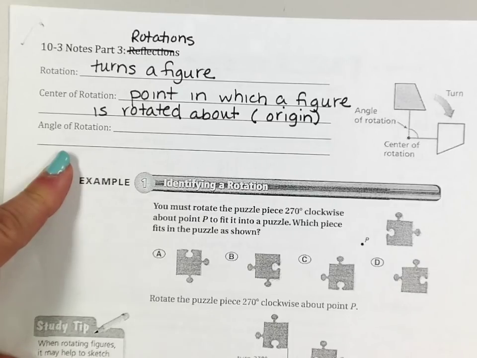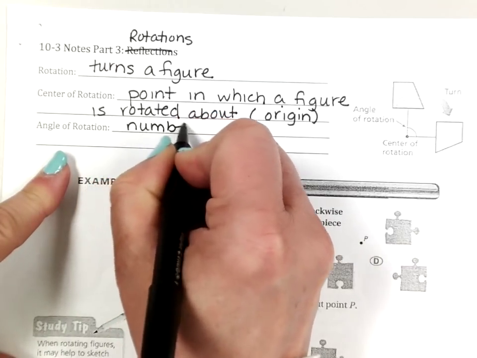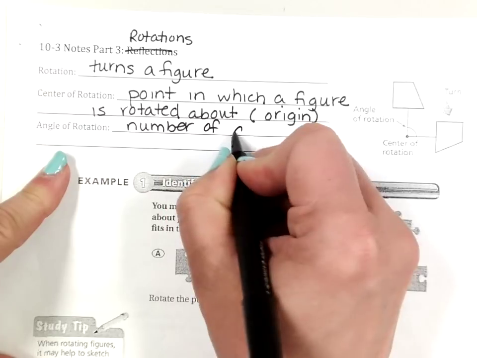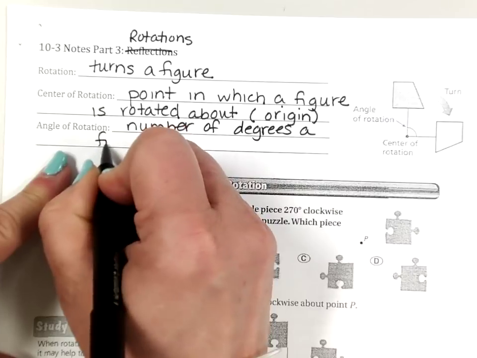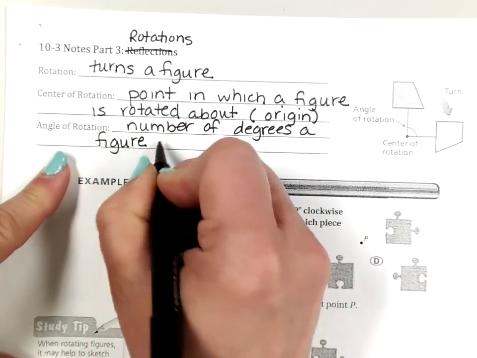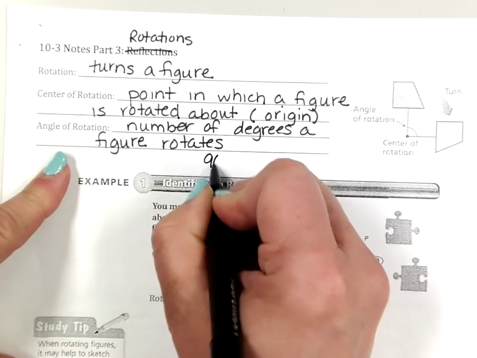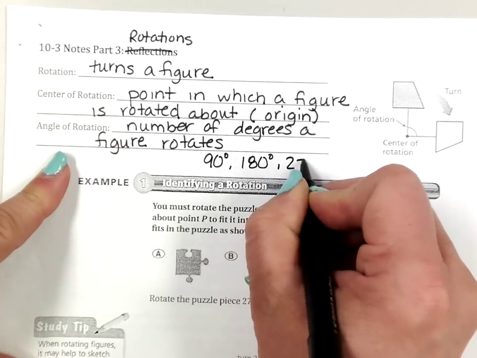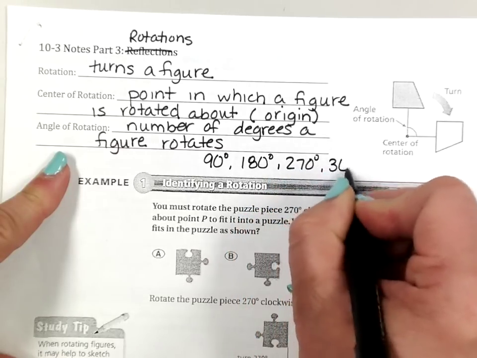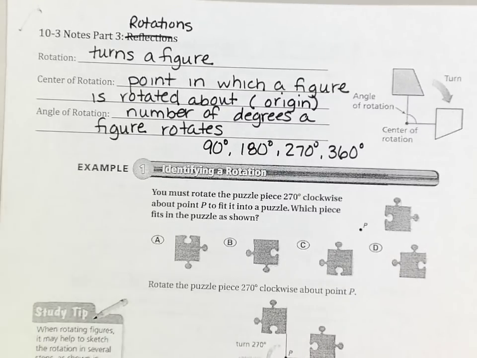Angle of rotation is the number of degrees a figure rotates. Our angles of rotation are 90 degrees, 180 degrees, 270, and then if it goes all the way back to the beginning, it would be 360. But we're not going to do that because if you turn 360, it ends up back where it was.